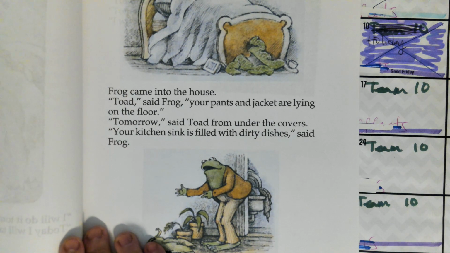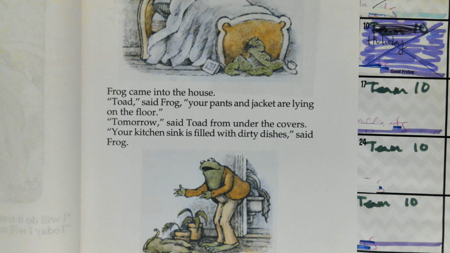Frog came into the house. Toad, said Frog, your pants and jacket are lying on the floor. Tomorrow, said Toad from under the covers. Your kitchen sink is filled with dirty dishes, said Frog.